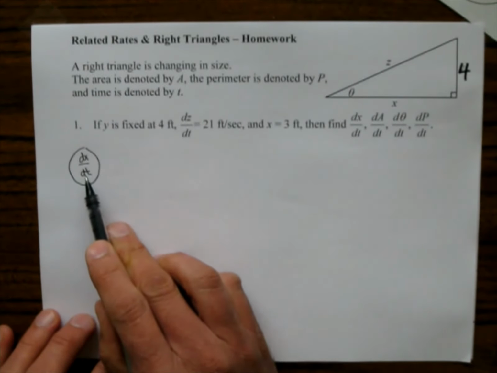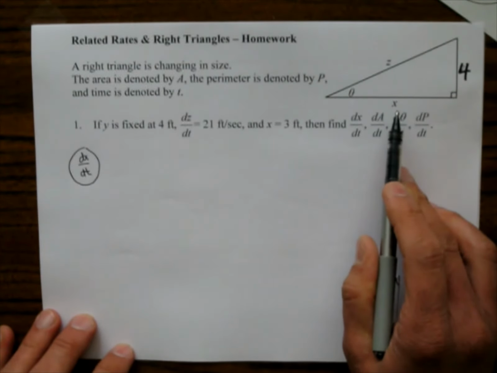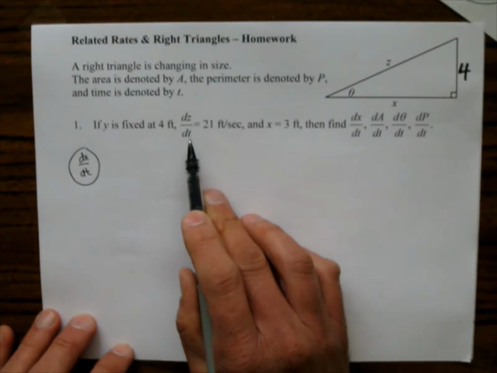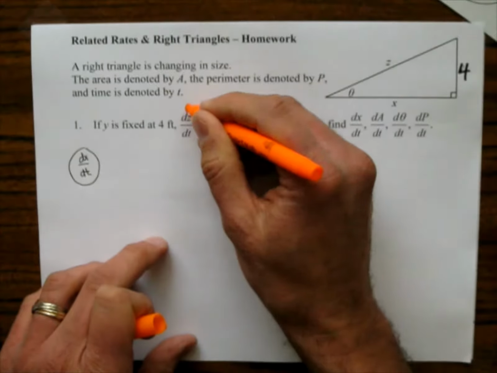So we say, is there a formula that we can write that has an x in it? There's a few of them, but we are also given that dz/dt is 21.